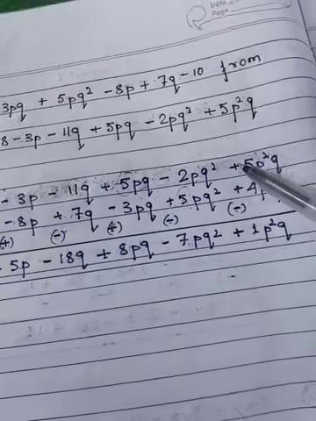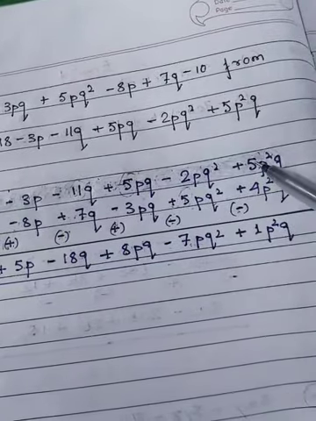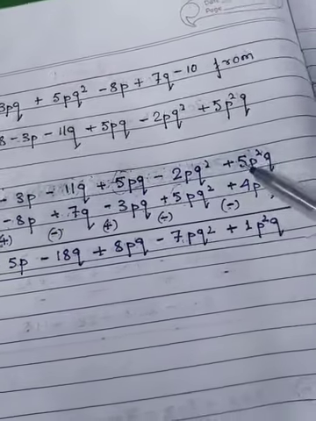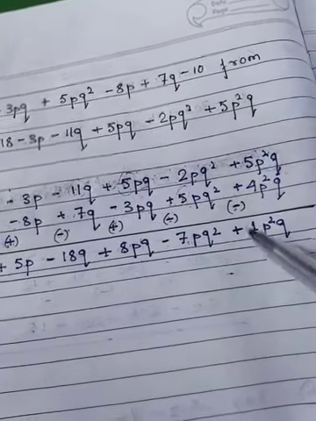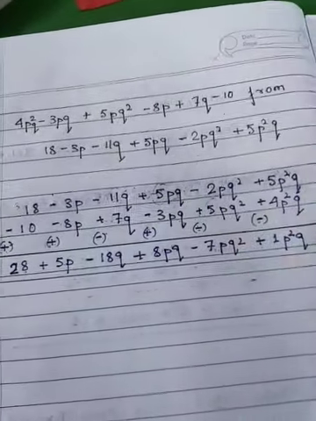Now finally, plus minus is what? Minus. We have to do minus. That is 5 minus 4 is 1. Which number is greater? 5. 5 is carrying what sign? Plus. So I have written plus. So this is your final answer.